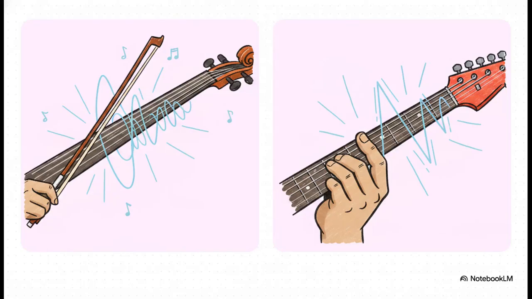Now, what's really fascinating here is how we physically interact with these materials to set them off. Take strings, for example. Think of the continuous friction of bowing a violin versus the sharp, sudden action of plucking a guitar. Both of these actions cause the string to vibrate as a whole, sure, but they also cause it to vibrate in smaller loops at the exact same time. And that's what produces both the primary, fundamental note and those richer, layered overtone frequencies.